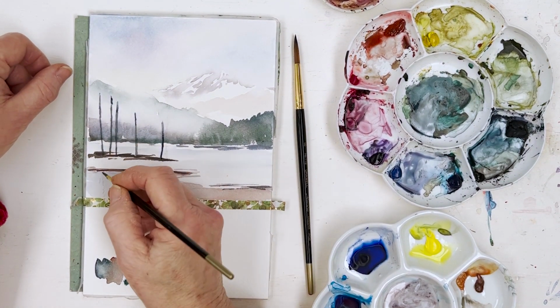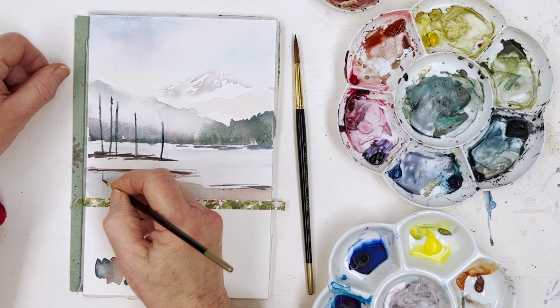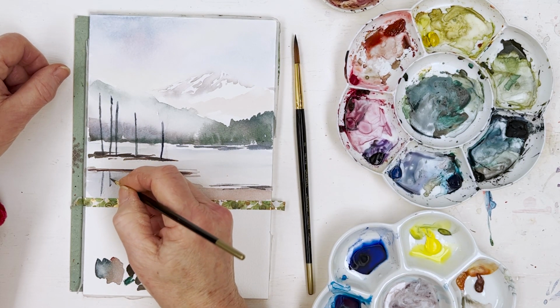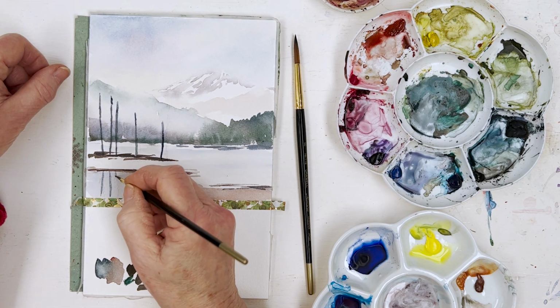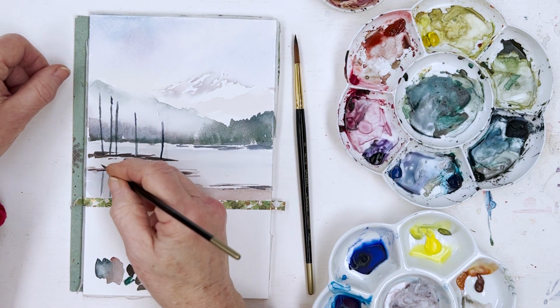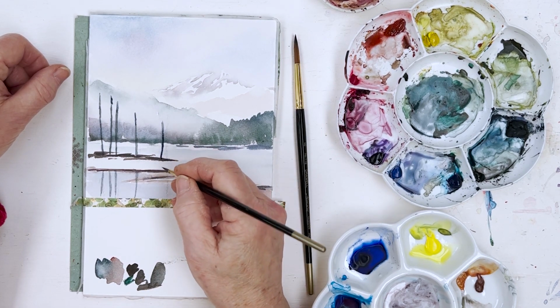And then their reflections are going to be down here. It's not reflecting much on that.